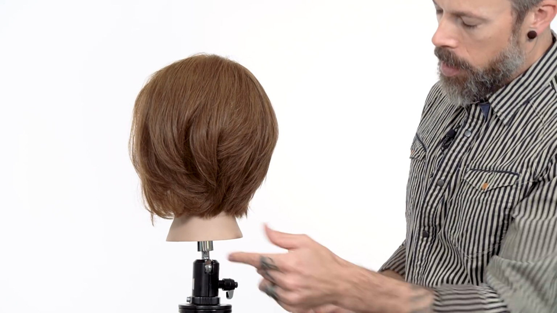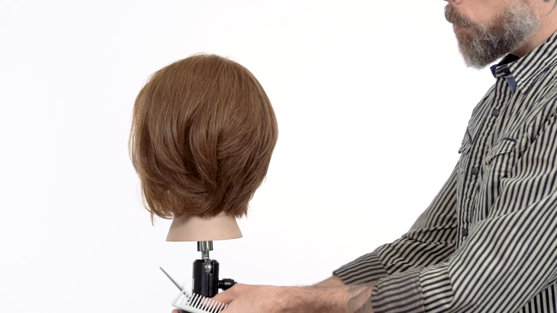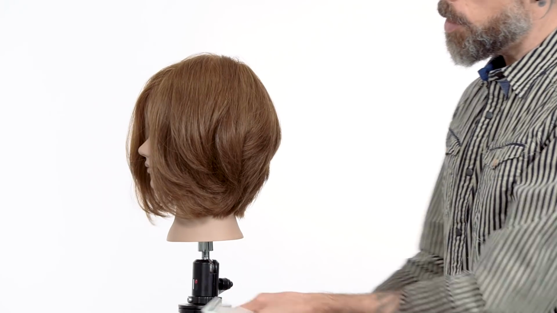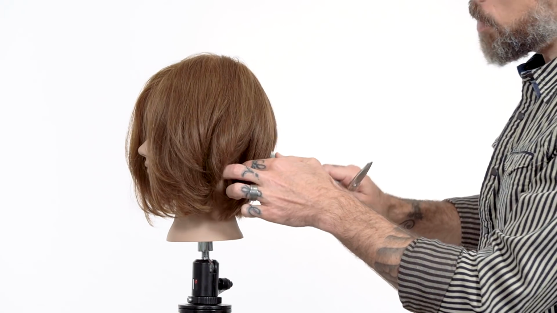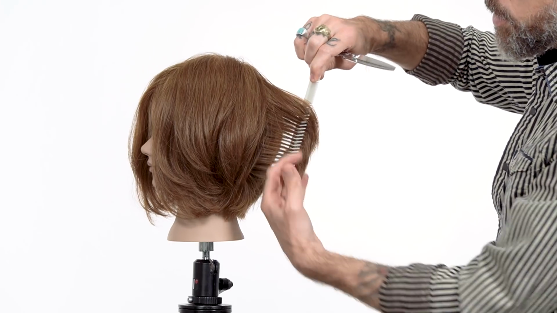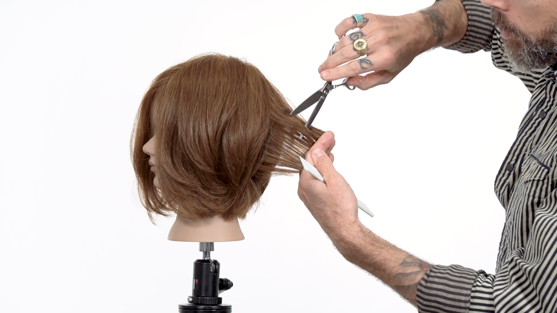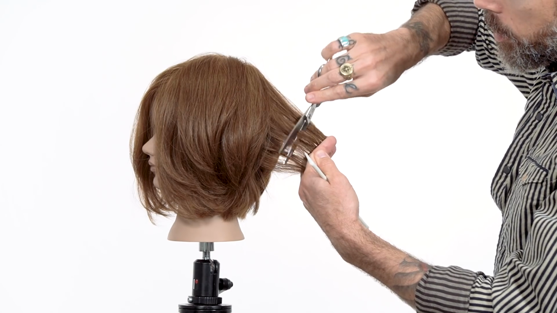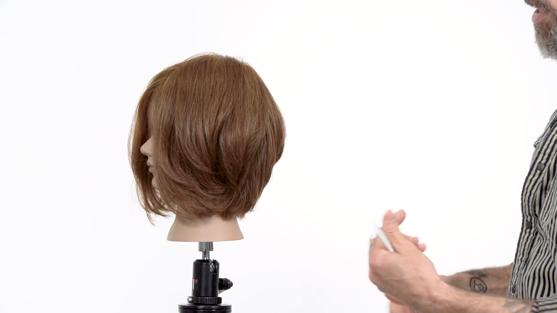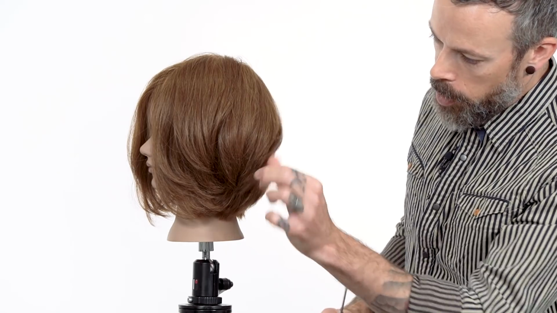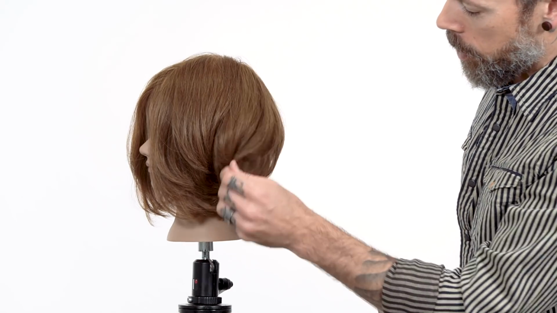Just continue to play with the hair as you're doing this process. Be orderly in the process so that you don't keep picking up the same section of hair, because that could potentially lead to over texturizing, which is a really frequent thing that we see when we're coaching people on this type of process.